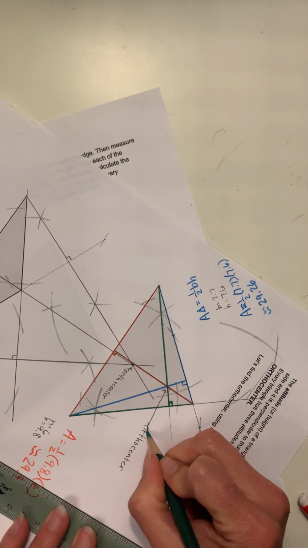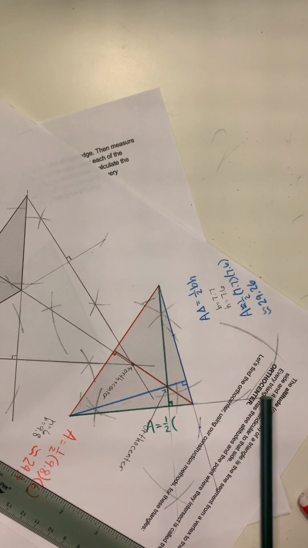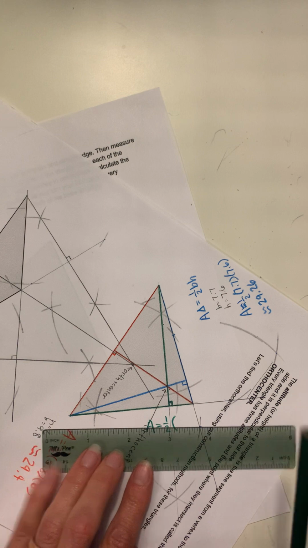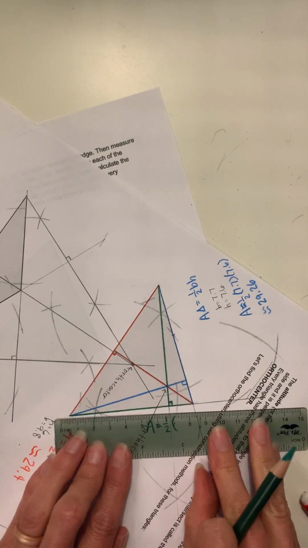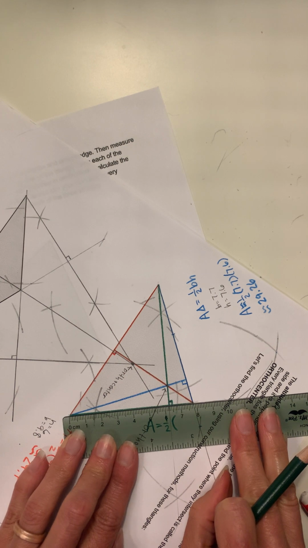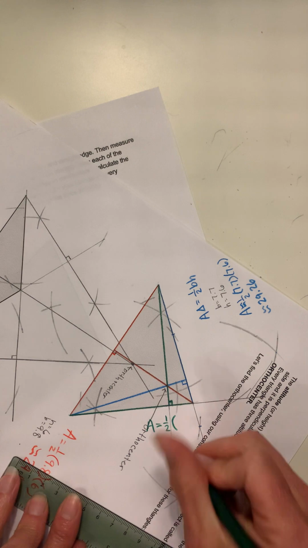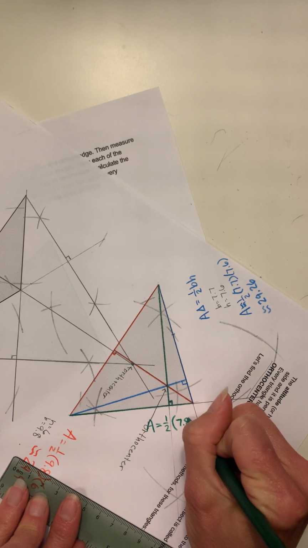Okay. So area is 1/2 of my base, which looks like 7.8, I'm guessing.